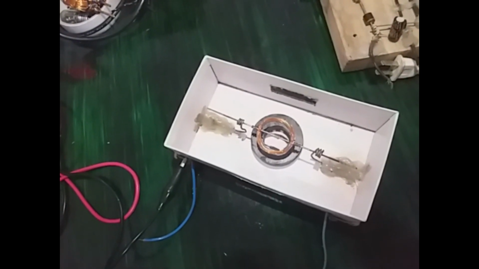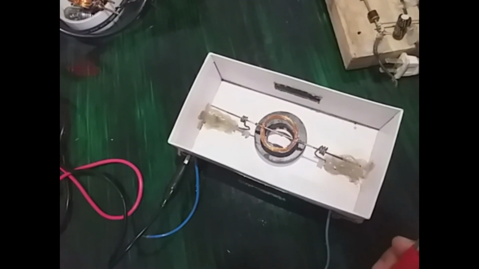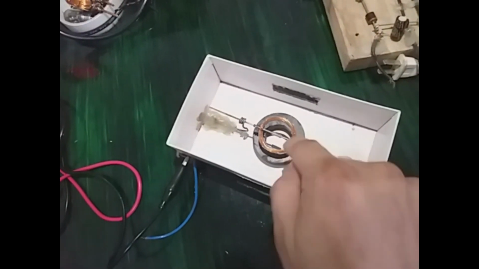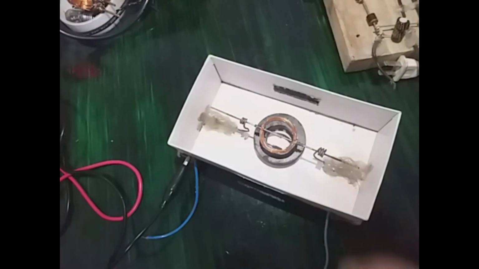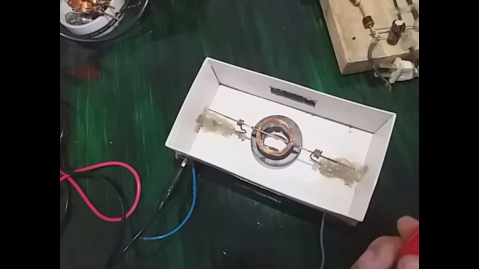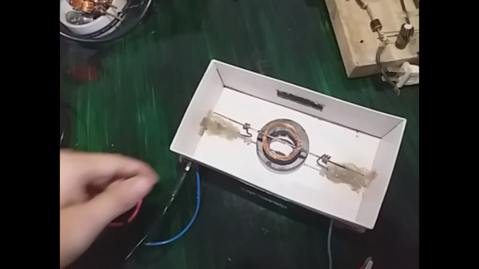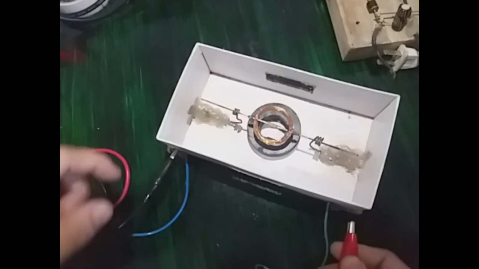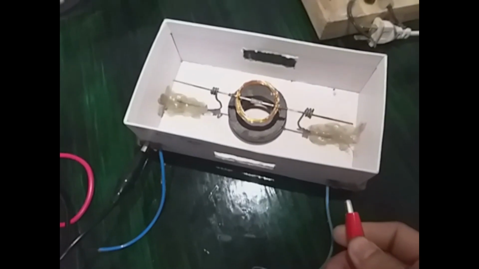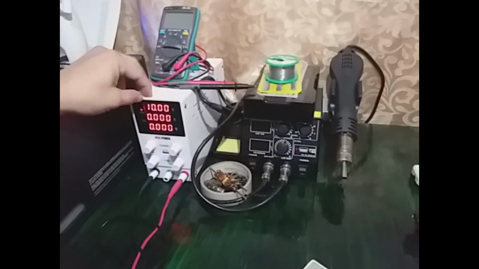Now I will show you with this experiment that this device will rotate by using electricity. We connect both terminals to the connecting wire, and we have here our power supply, the source of our current.